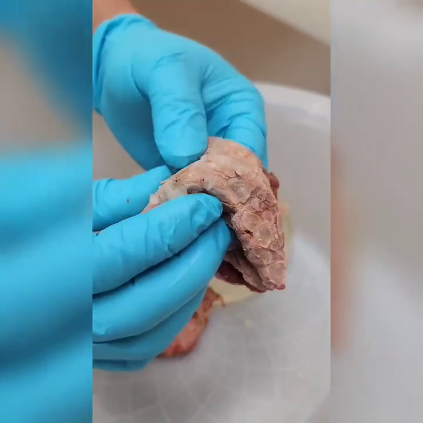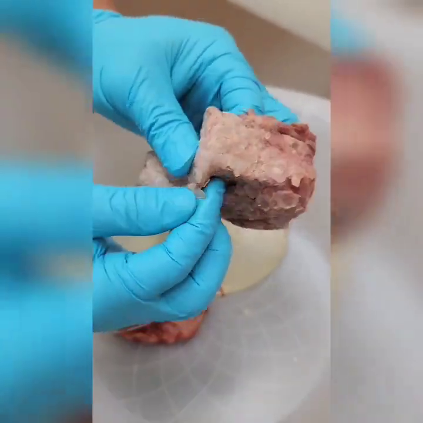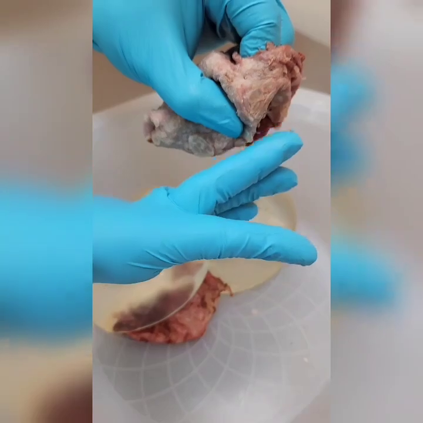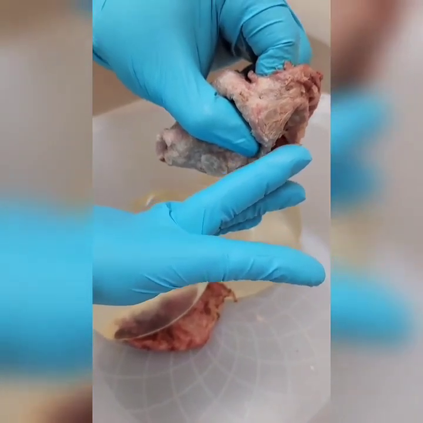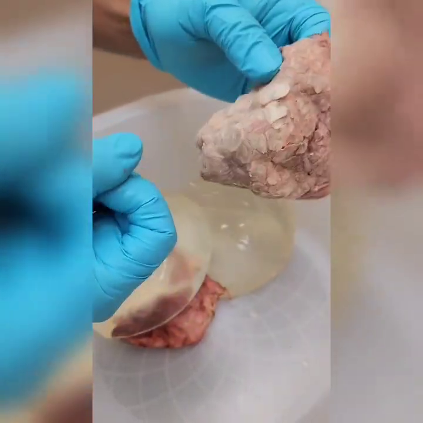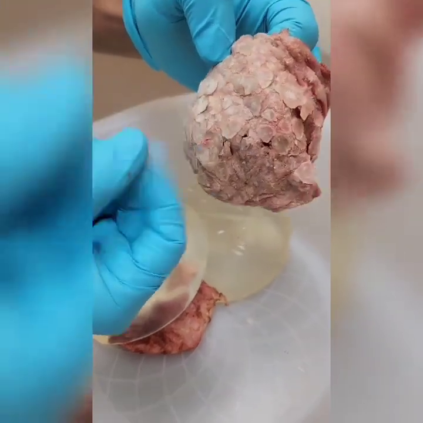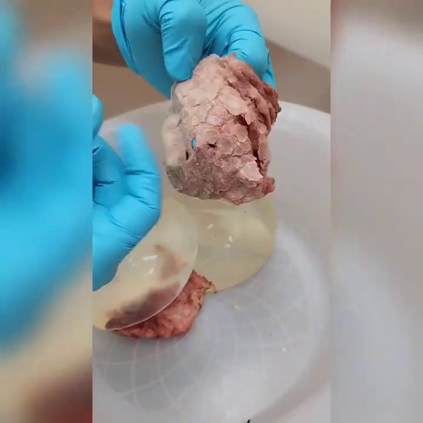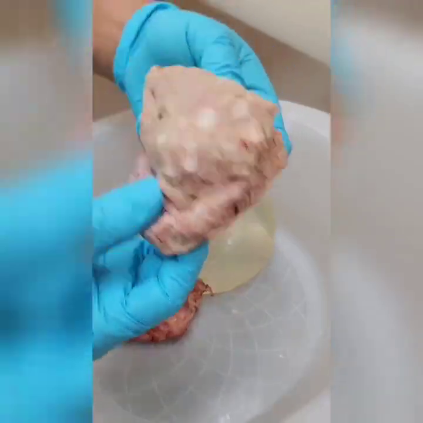So this will cause pain, discomfort, especially if one of these edges happens to be pushing on the breast from the inside. It's really sharp, and you can hear how hard it is. It's like an eggshell. Okay, so that's one.